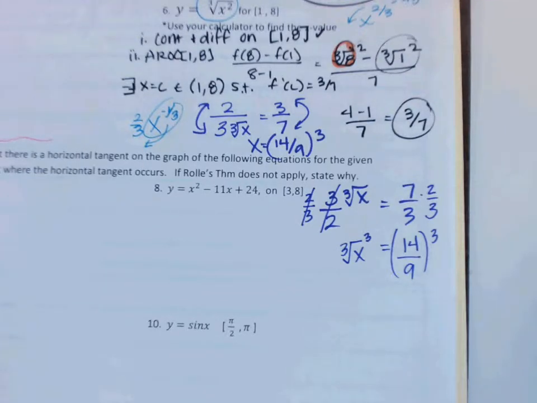No, that doesn't matter. It doesn't matter what the average rate of change is. It matters that your c value is in the interval. Does that make sense? So your average rate of change, the f of b minus f of a, that graph can be anything. But your c value.